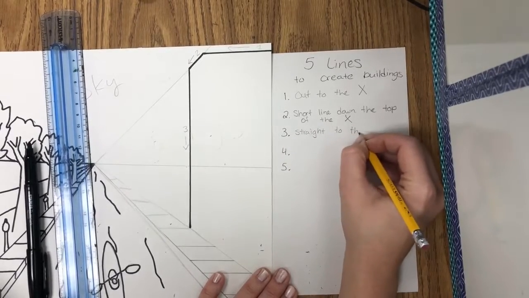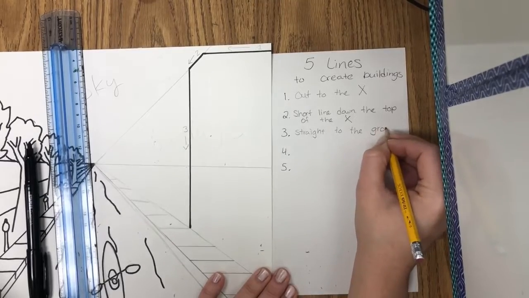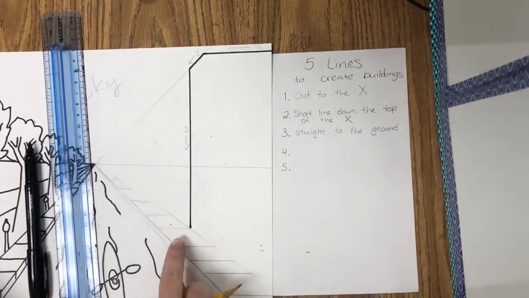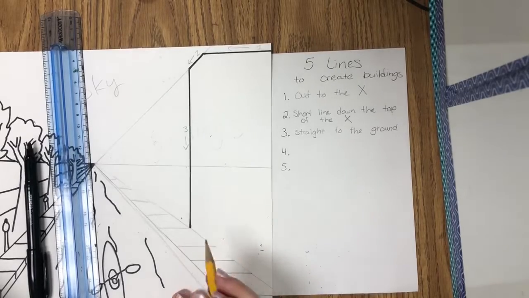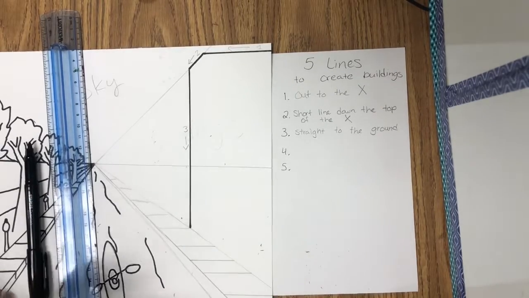By the way, you do not have to label your lines on your paper. I am doing that for your benefit. You do not need to write 1, 2, 3, 4, 5 on your paper. This is just to help you.